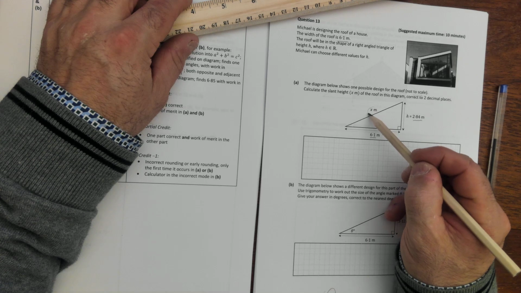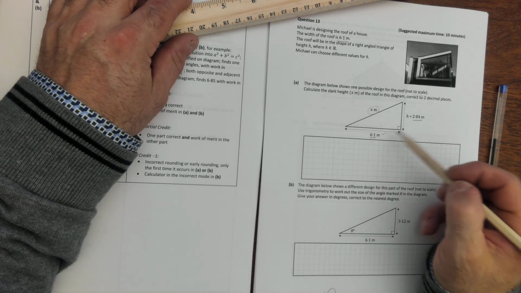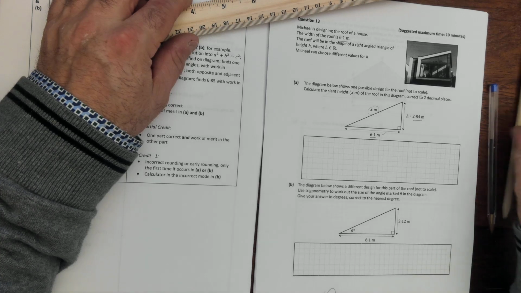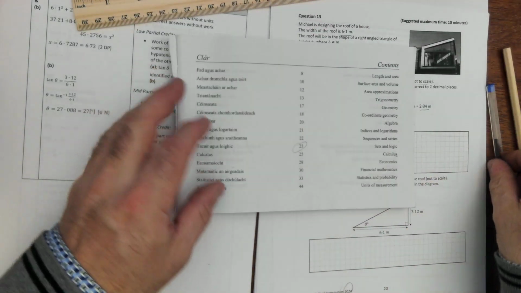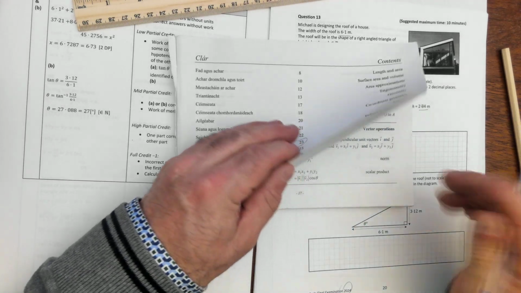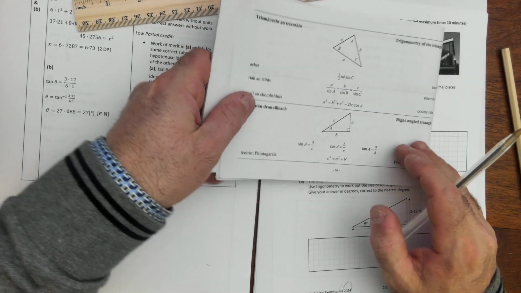We're to calculate x. So when you're given two measurements of the sides of a right angle triangle and you need a third, we know that you then use Pythagoras' theorem from the trigonometry section out near geometry. So let's go on well beyond page 13, it's page 16.